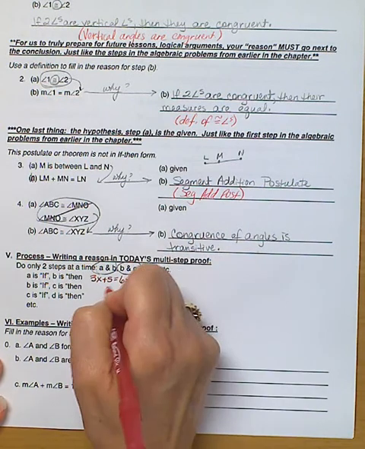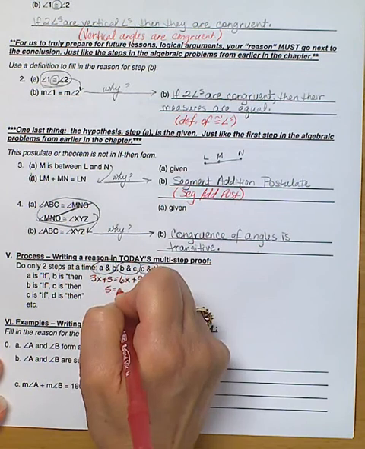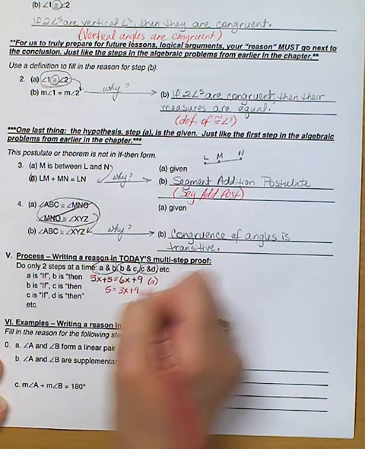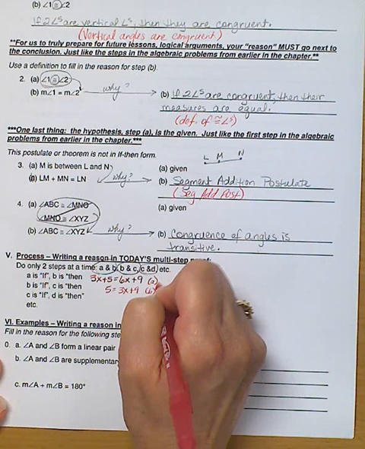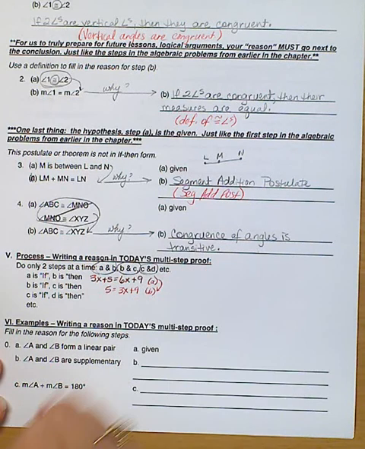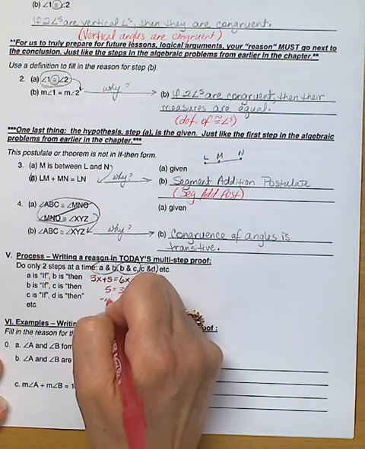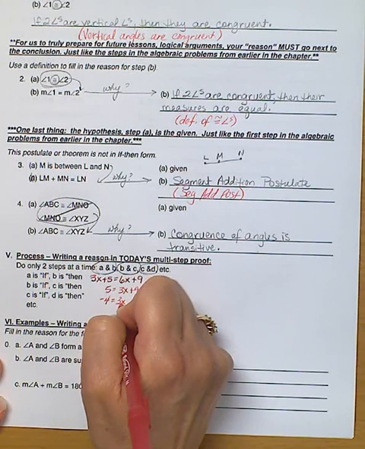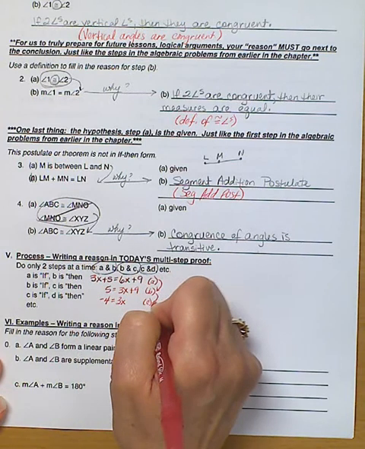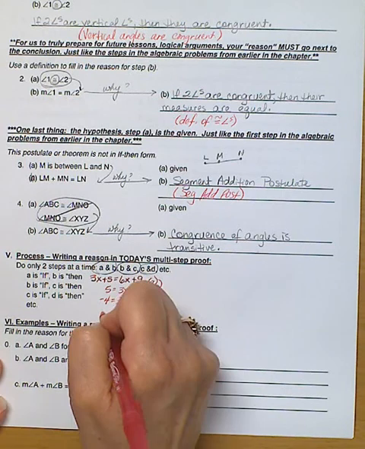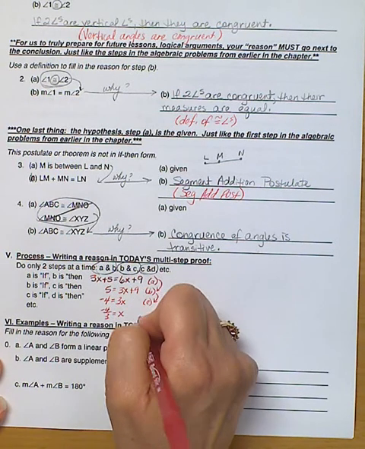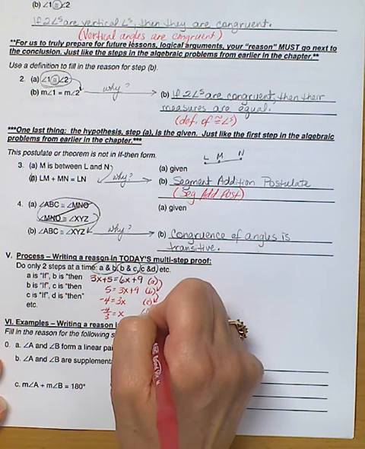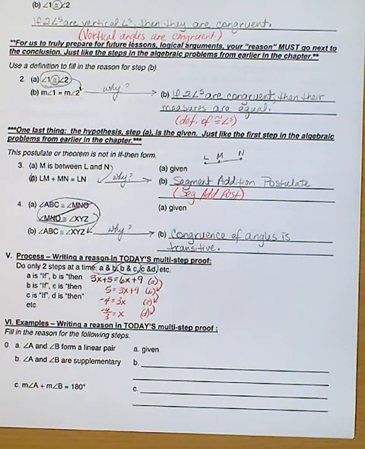That would be your B. So A got you B. Then negative 4 equals 3x would be your C. So B got your C. Negative 4 divided by 3 equals x would be D. So C got your D. So you're going to do it just like the algebra problems, except now it's going to be postulates and theorems and definitions that you should know.